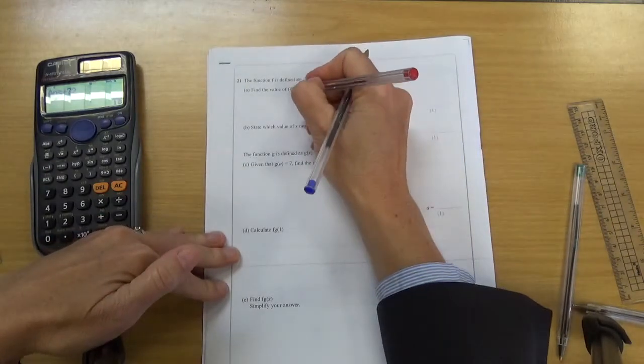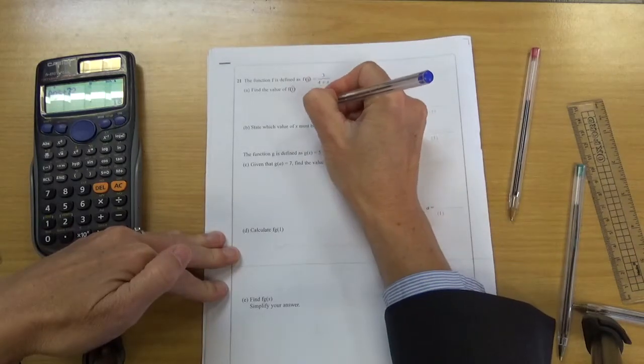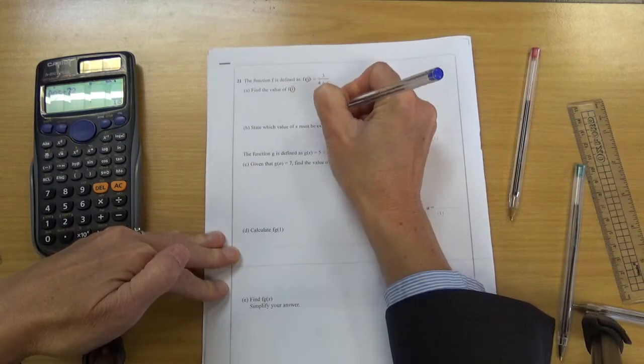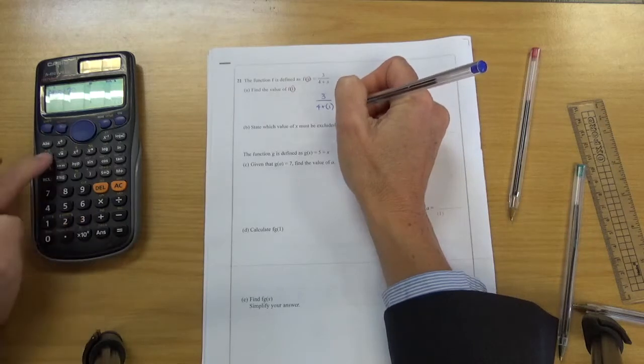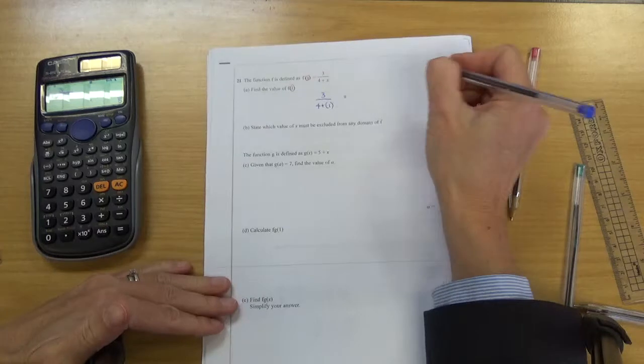F of 1, so 1 is gone in place of the x, so I'm going to do 3 over 4 plus, instead of x, 1. Which is 3/5.